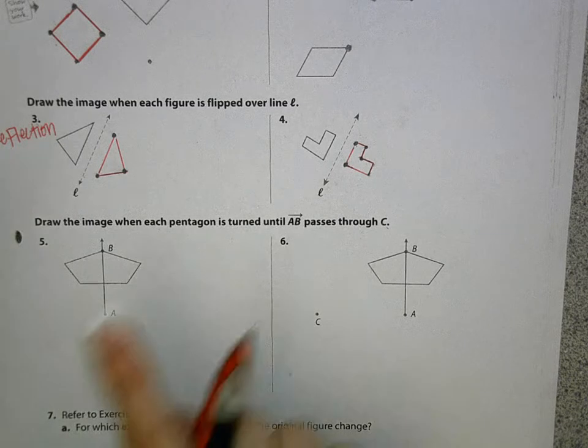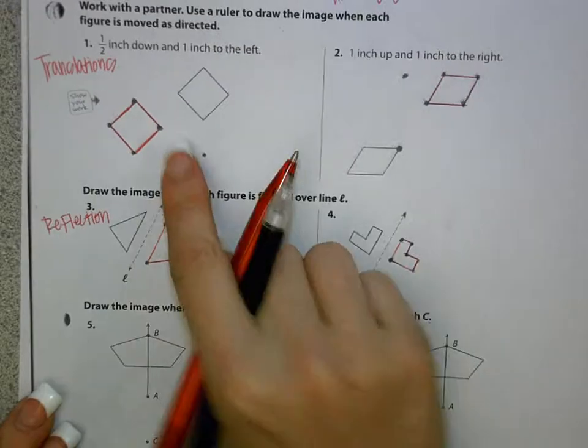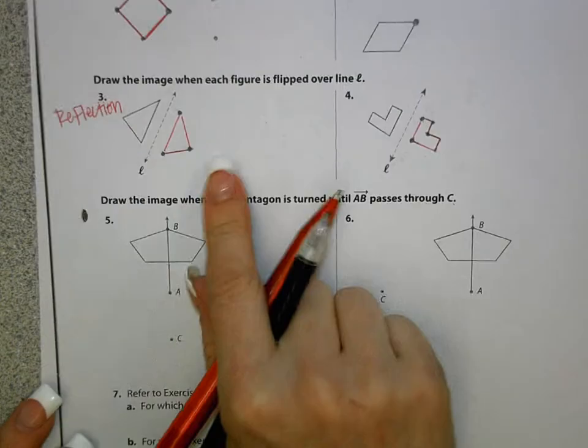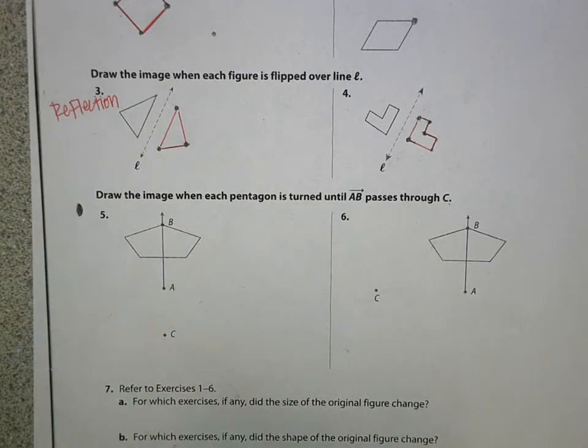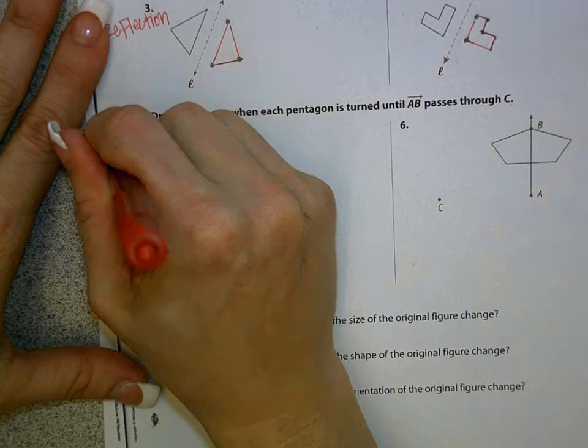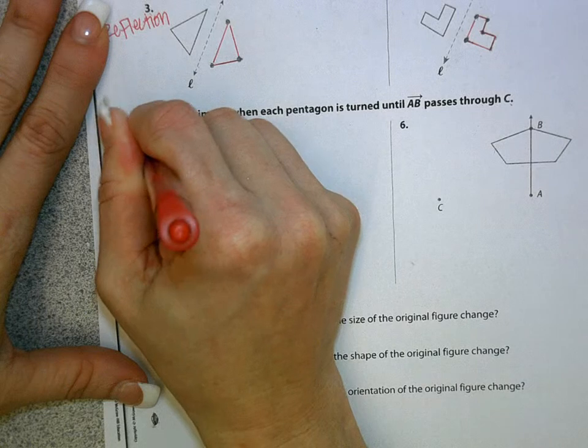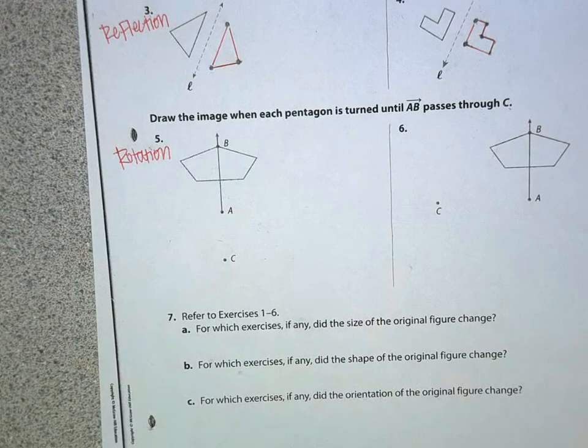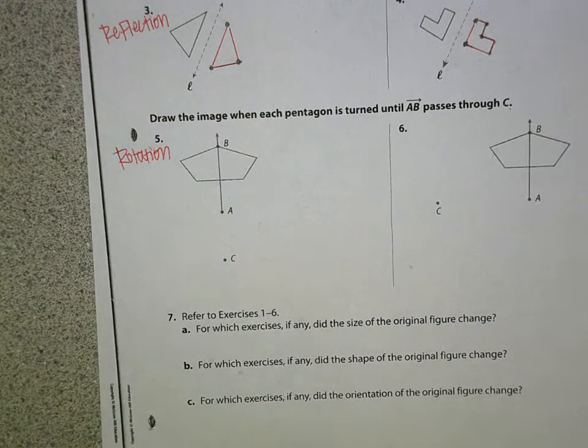Okay, so these are called reflections. So a translation was when we picked up a whole shape and moved it. A reflection is when it flips over something or you see back the image. And then this last one is something called a rotation. Okay, a rotation. These are probably the most complicated ones on this paper.